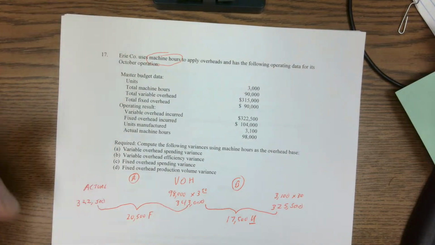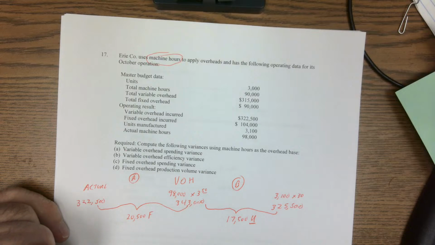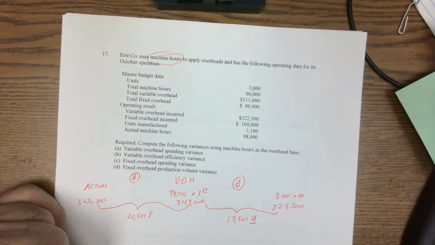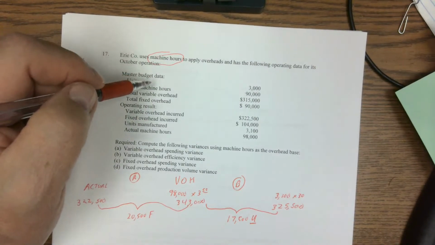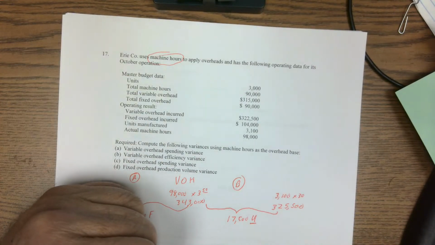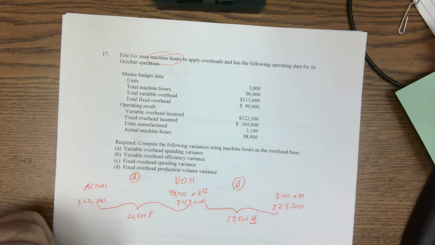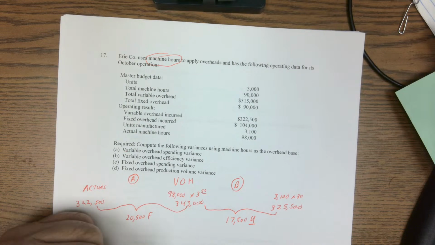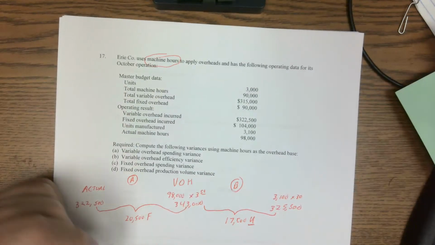Then C is the fixed overhead spending variance. So we take the actual fixed overhead, 104,000, and we take the budget amount is 90,000. And that comes out to 14,000 unfavorable. That's a C, the spending variance.